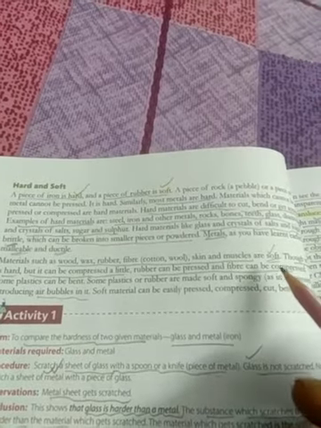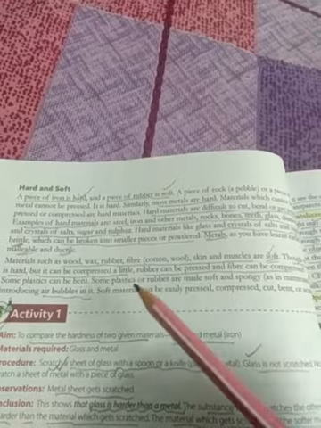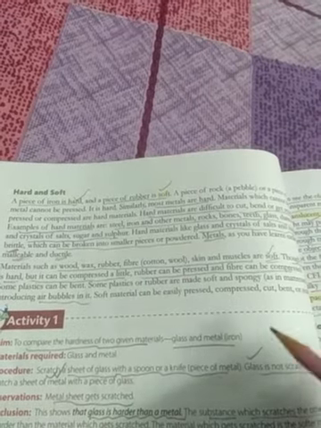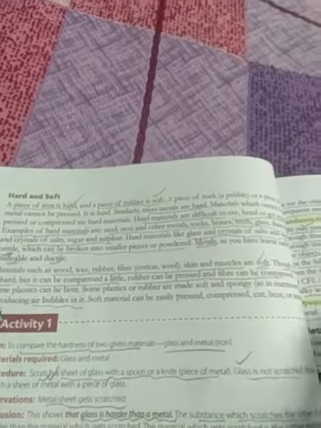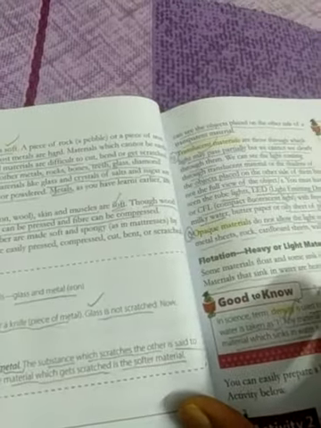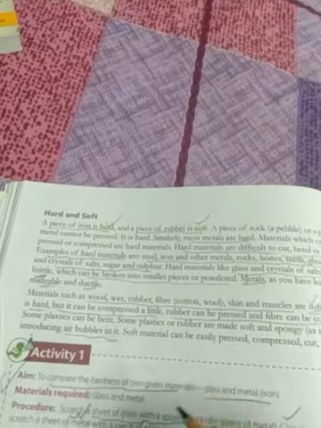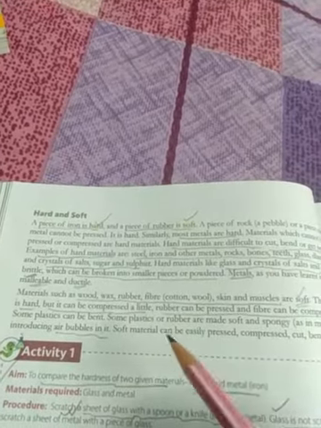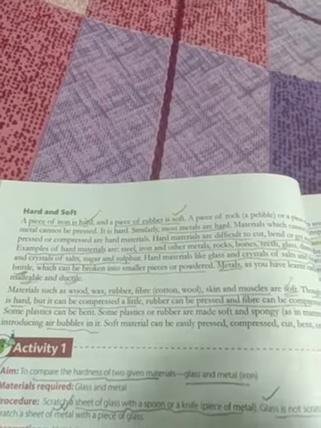Now, what are the examples of soft materials, such as wood, wax, rubber, fiber, cotton, wool, skin, muscles? These are the materials of soft surface. Now we may feel that the surface of wood is hard, but it should be noted that it can also be compressed a little.